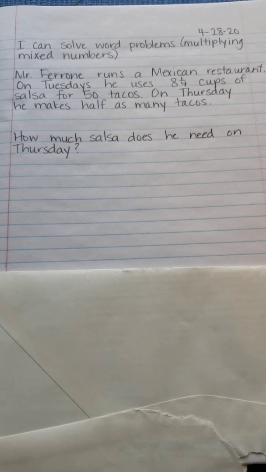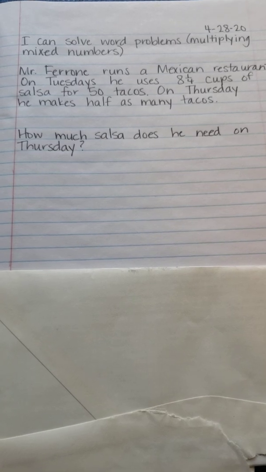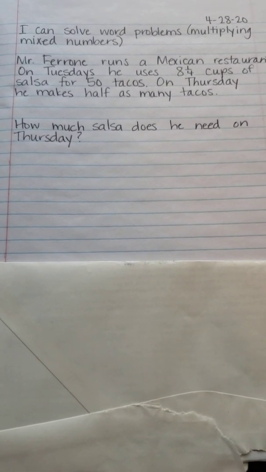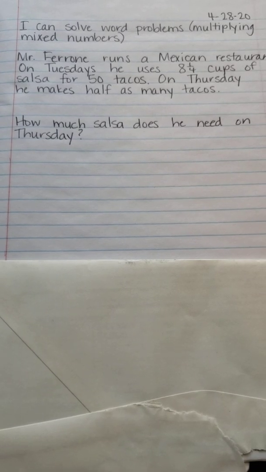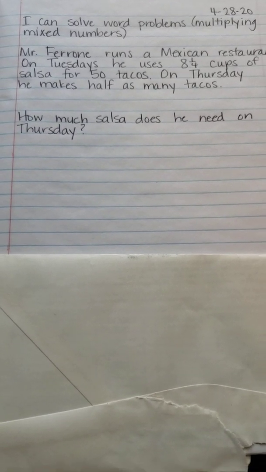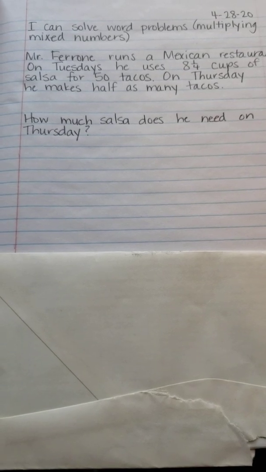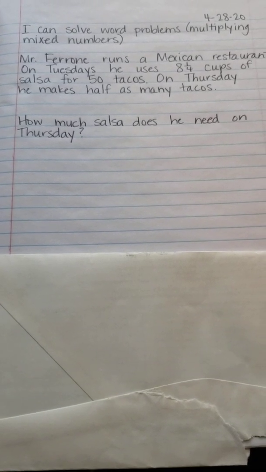On Tuesdays, Taco Tuesdays, he uses 8 1/4 cups of salsa for 50 tacos. On Thursdays, he makes half as many tacos. How much salsa does he need on Thursday?